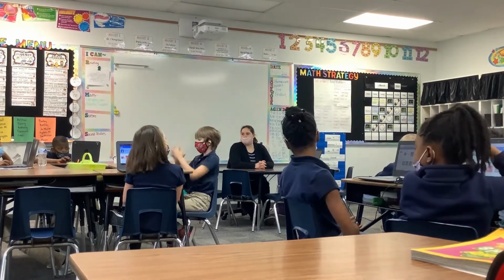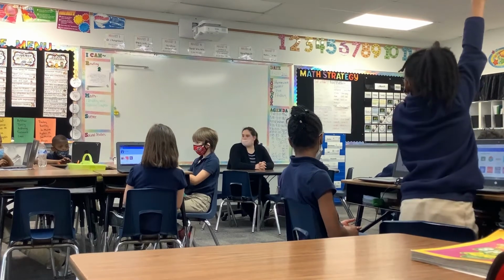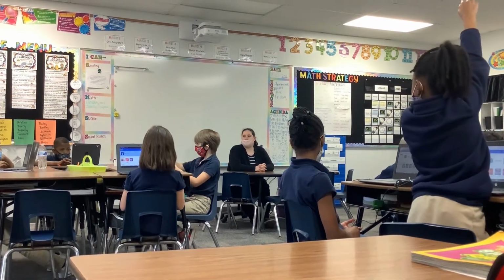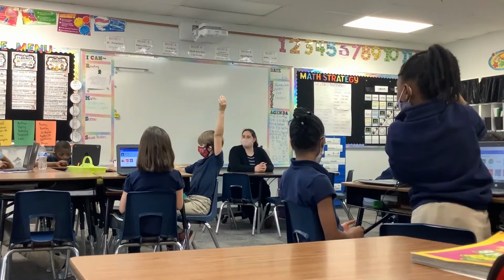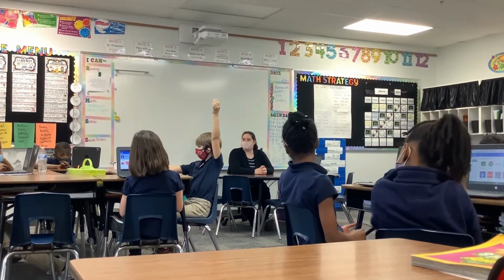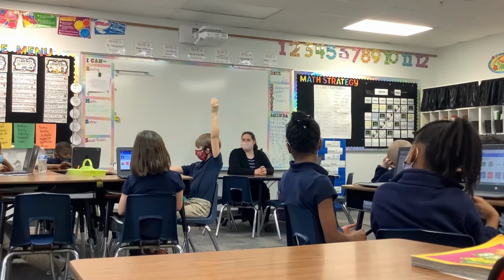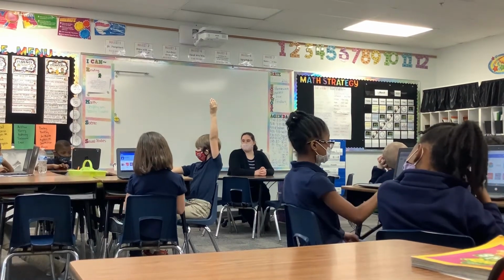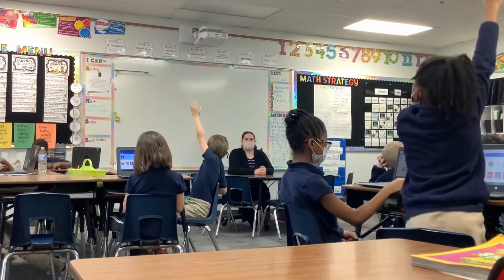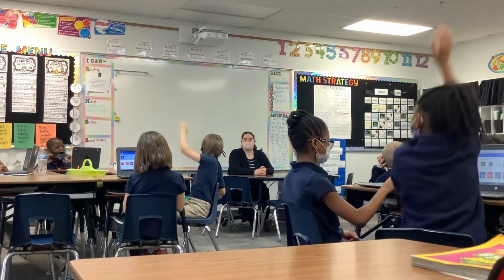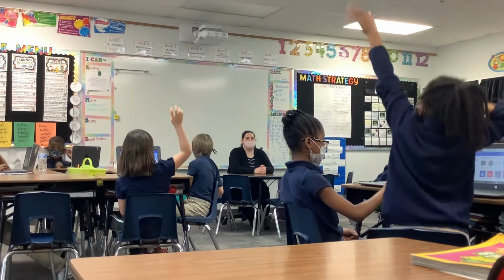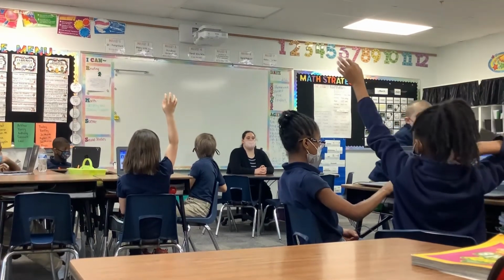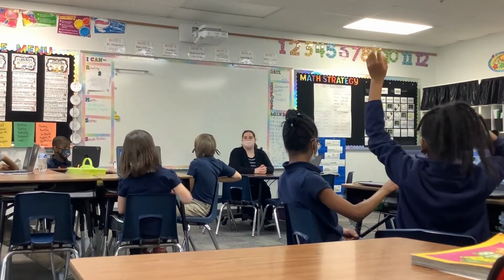Lexi? A triangle. How many sides does a triangle have? 4. So is that a quadrilateral? A triangle has how many sides? 3. Yeah, so is that a quadrilateral? No. What else, Arthur? Square. A square is not one of the categories. A square can go in some of the categories.